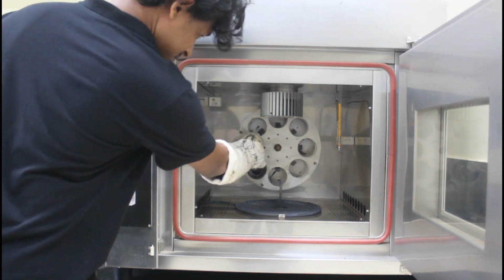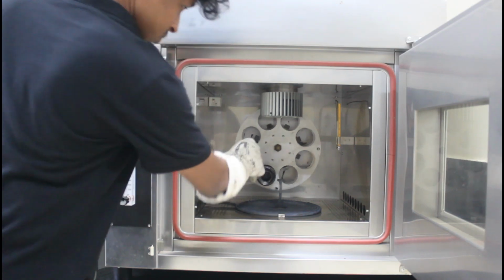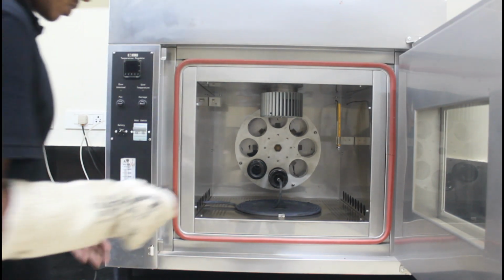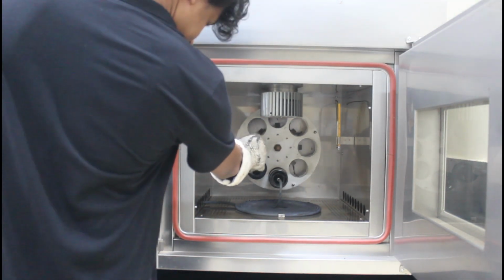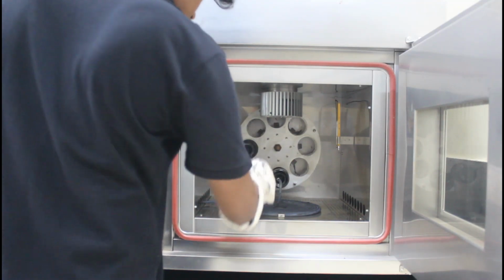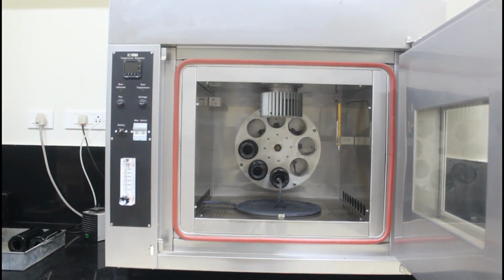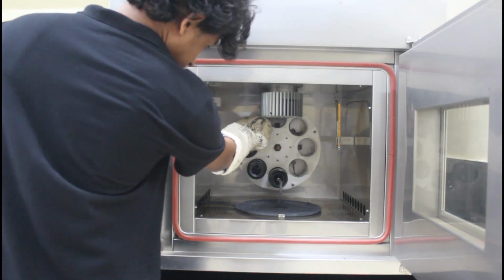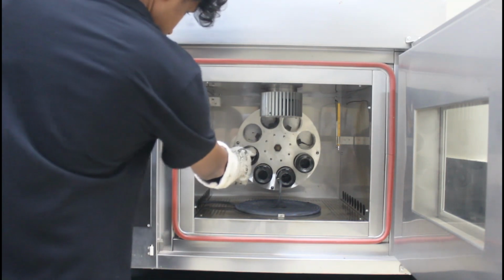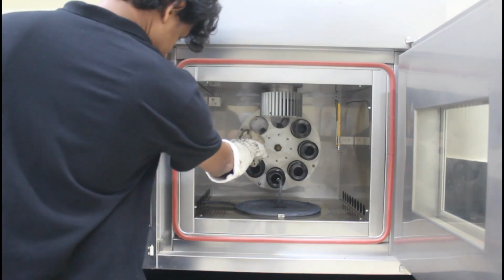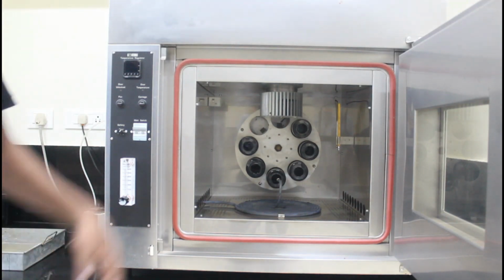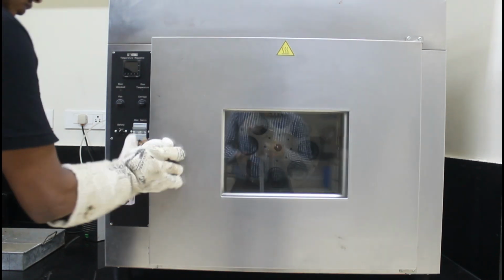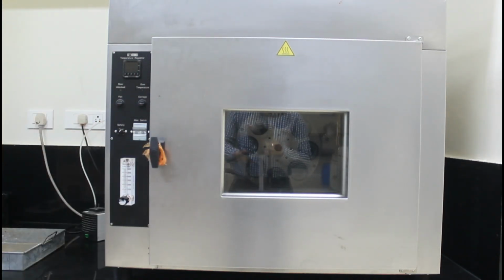The RTFO bottles are very expensive, so we have to be very careful while pushing them inside this rotating wheel. And this rotating wheel rotates at a speed of 15 rotations per minute. Right, it slowly rotates so that each bottle is exposed to the hot air. And you can see the coil which will supply the hot air also. So all this operation should be done in 5 minutes so that the oven won't drop to a low temperature again. So immediately we close the door and we will switch on the oven immediately.